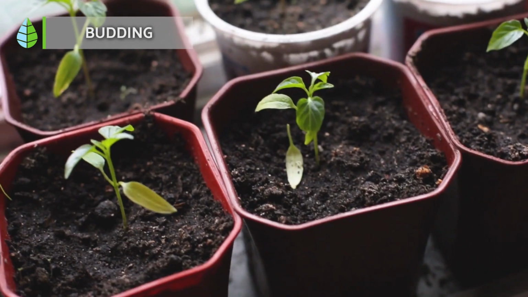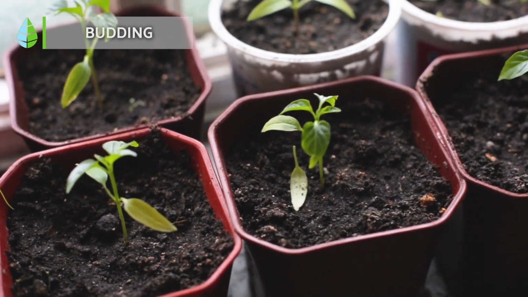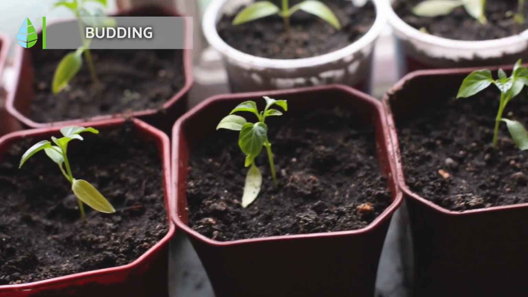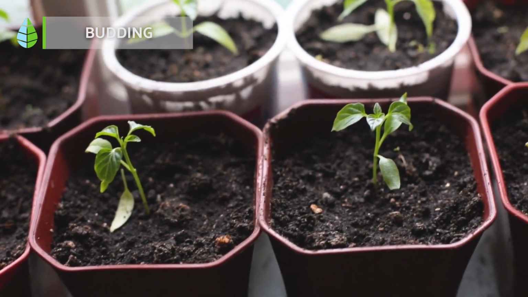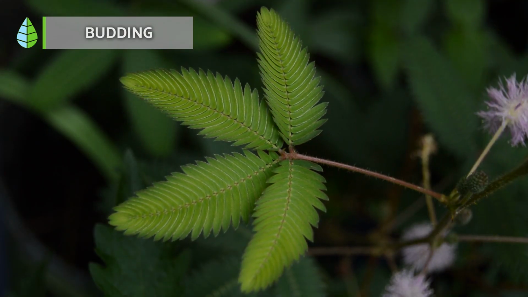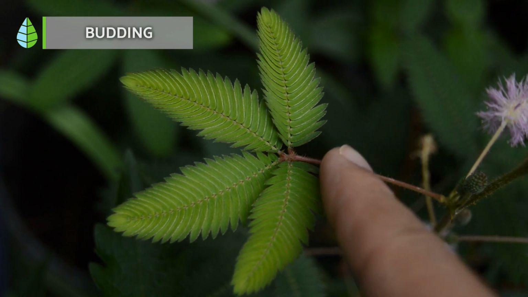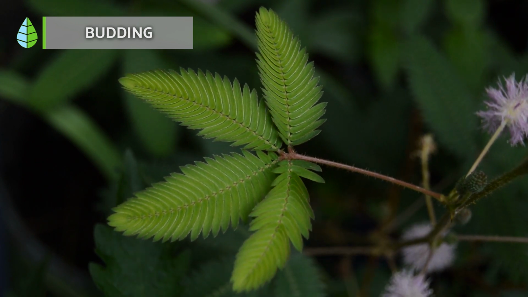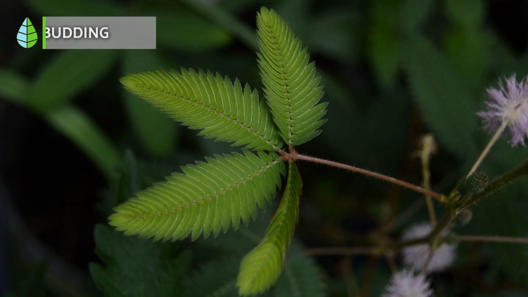By producing plants that are genetically identical, budding allows for the creation of new plants suited to specific environments quickly and efficiently. This makes it ideal for environments where seed reproduction may be challenging.